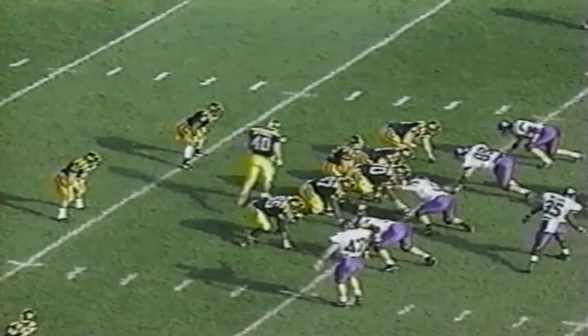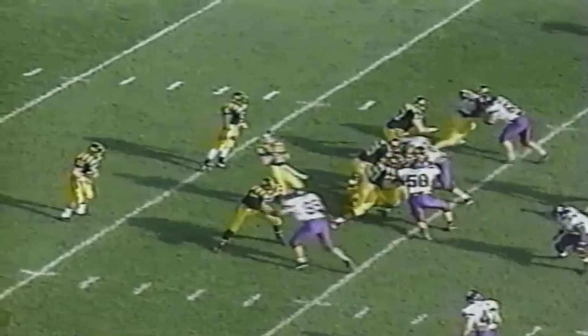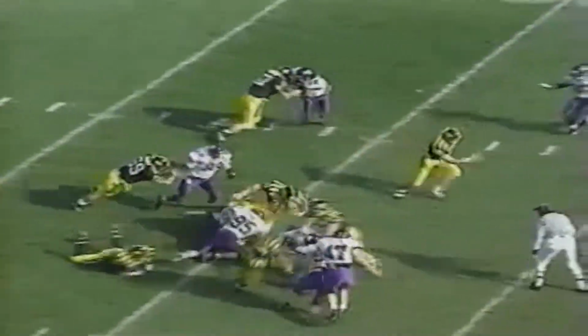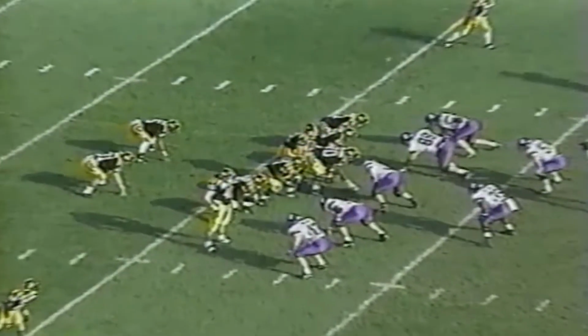Northwestern does the kicking off. The ball is downed in the end zone, and the Hawks will take over. 1st and 10 at their 20. Matt Sherman is the quarterback. And what a day he'll have. On the first play, he hands off to Kent Call. The fullback goes up the middle for 2.